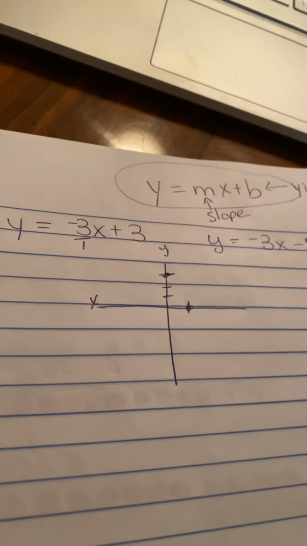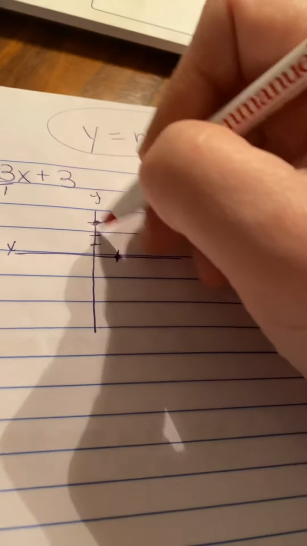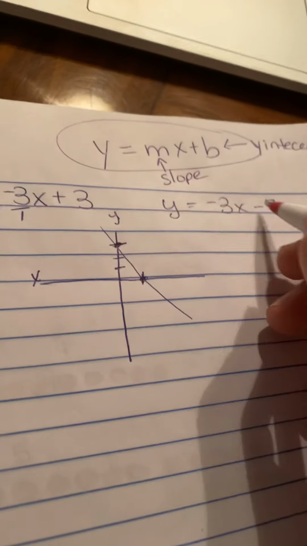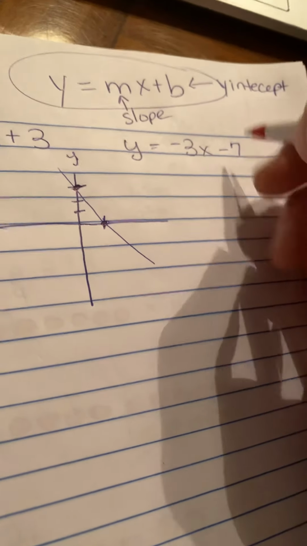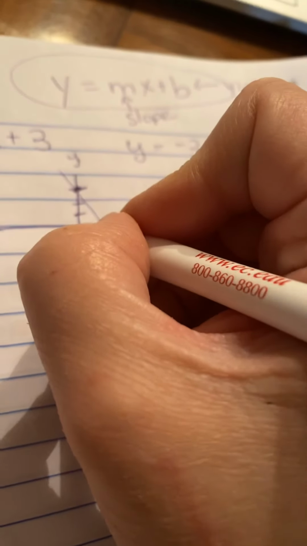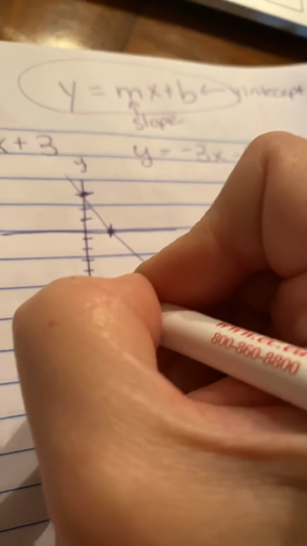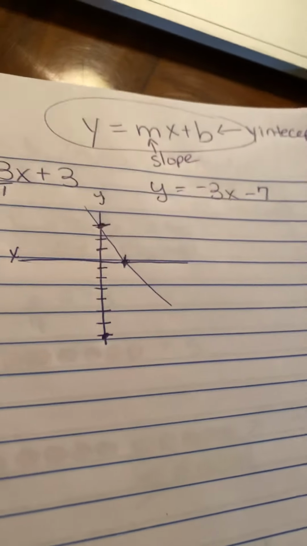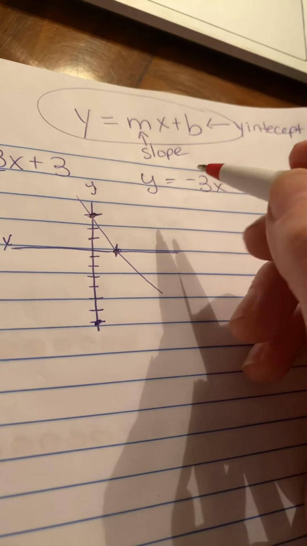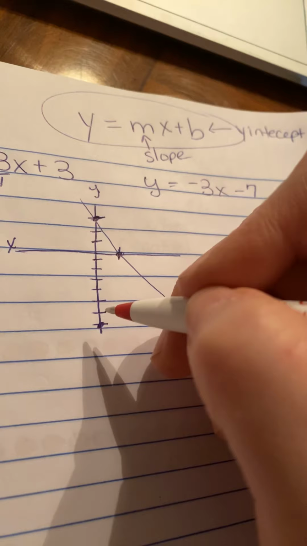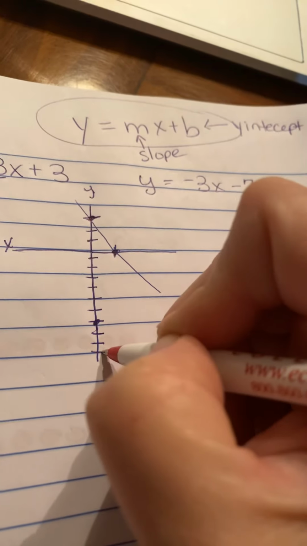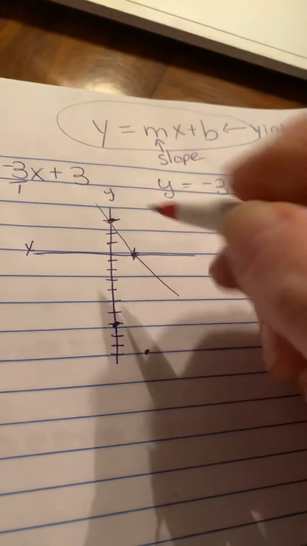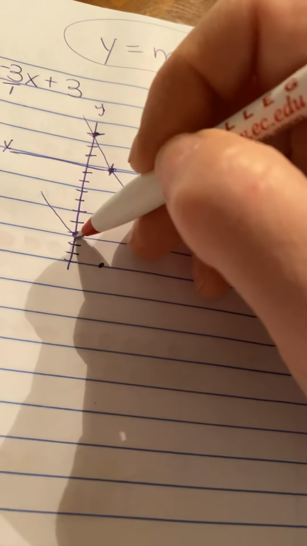So that is going to be my line right there. Let's look at this next problem. I've got y equals negative 3x minus 7. So my y-intercept is negative 7. I'm going to go to negative 7, 2, 3, 4, 5, 6, 7, and put my point right there. Since the slope is negative, I'm going to go down negative 3, 1, 2, 3, and over 1. Then I'm going to draw my line through those points.